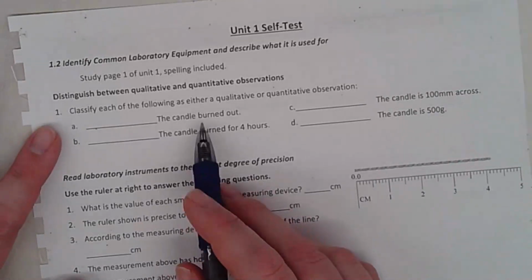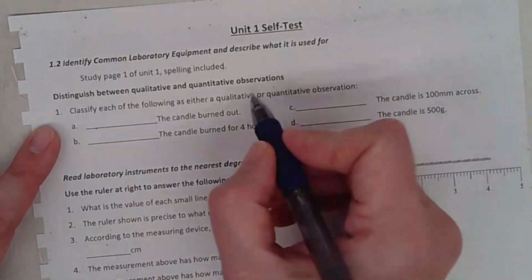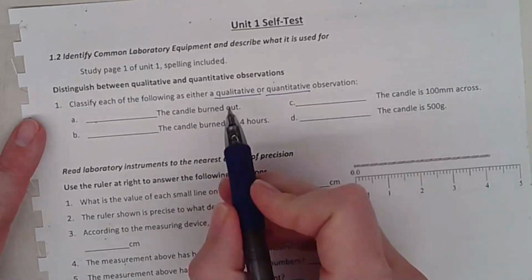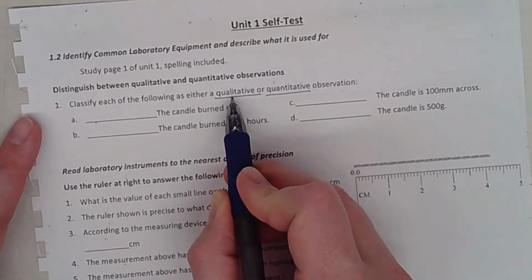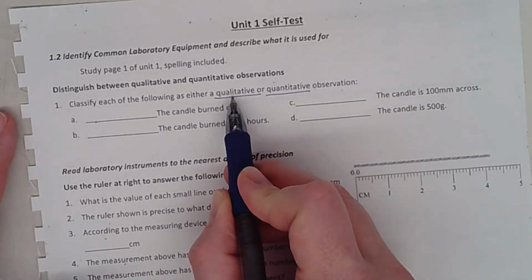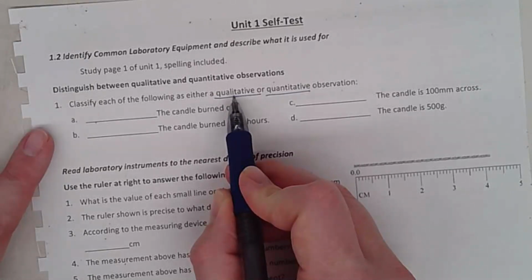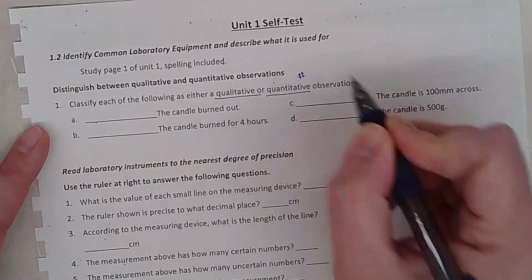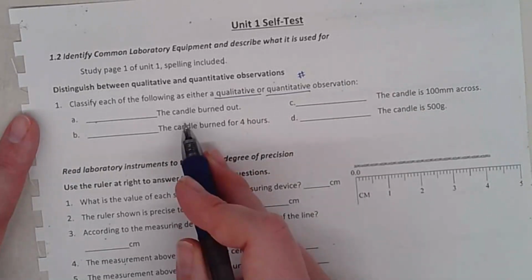Okay, so first let's classify each of the following as qualitative or quantitative. So remember, qualitative is your senses, like what is it? Smell, taste, sight, sound, color, texture. Quantitative is anything with a number. So that's pretty easy. Let's look through these options.